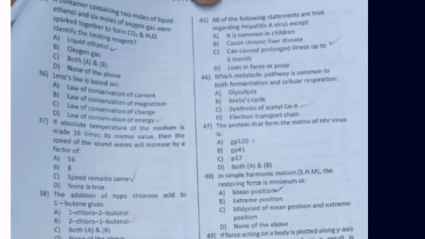48. In simple harmonic motion, the restoring force is minimum at mean position. The correct option is A. 49. A force acting on a body is plotted along the y-axis and the displacement covered as a result is plotted along the x-axis. Then work done is given by each point on the curve, the slope of the curve, area under the curve, none is true. The correct option is C, area under the curve.